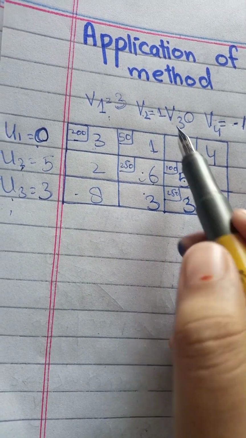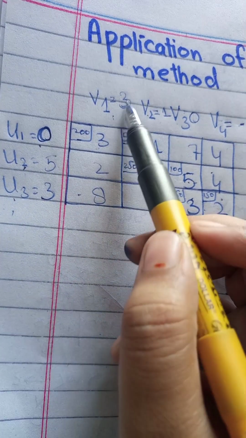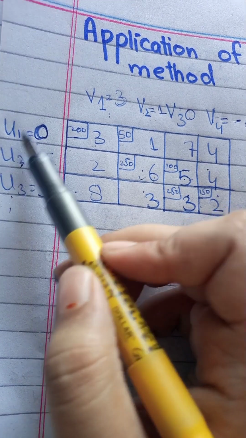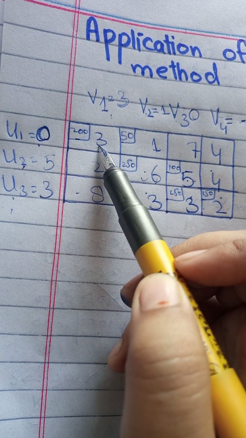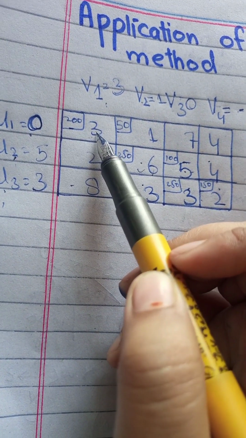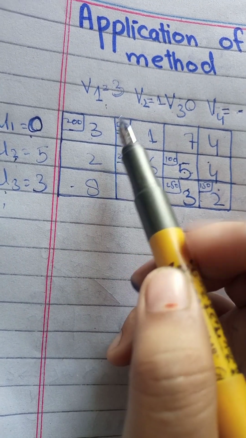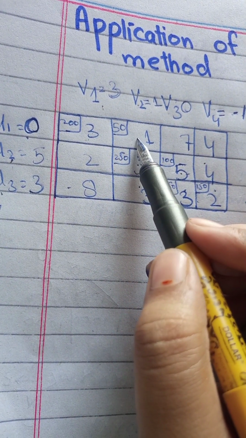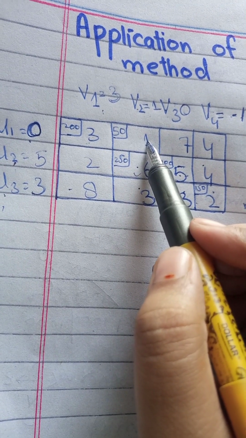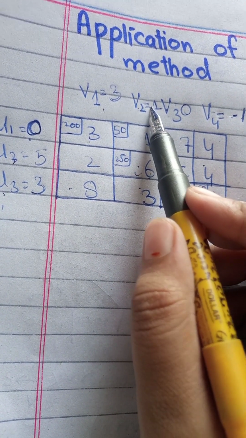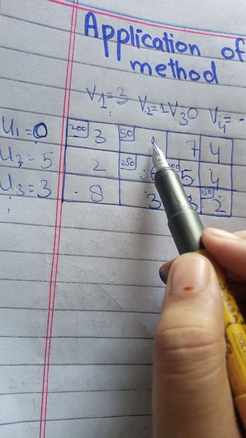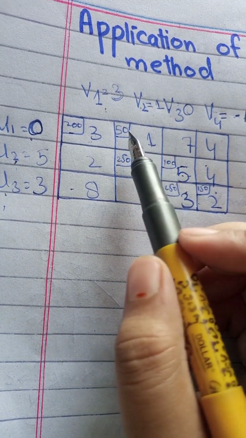Students, I am repeating, we have to find the values of u1 and v1 with respect to C11. Same, we have to find the value of C12. We have to find the values of v2 and u2 with respect to C12.